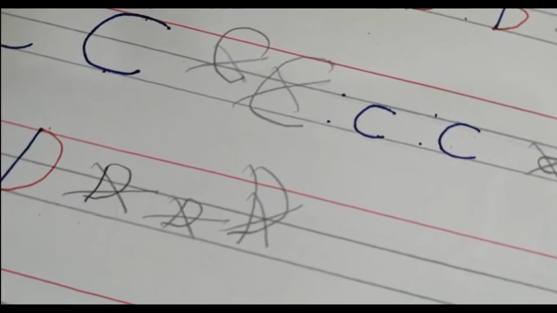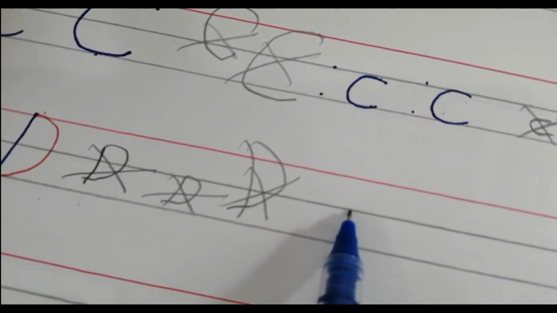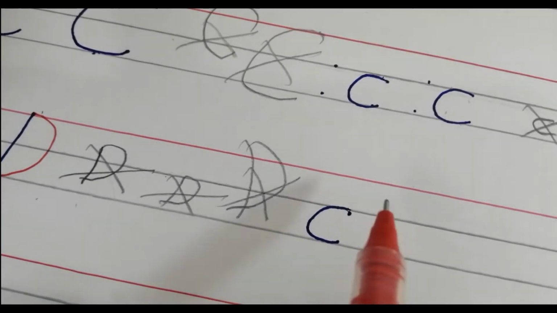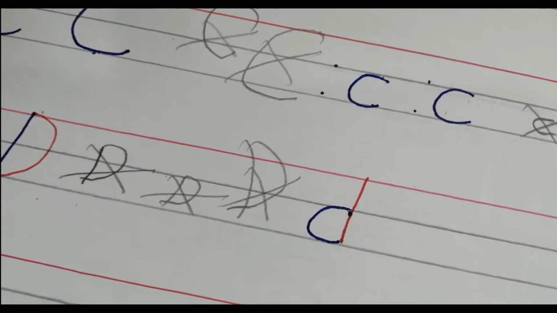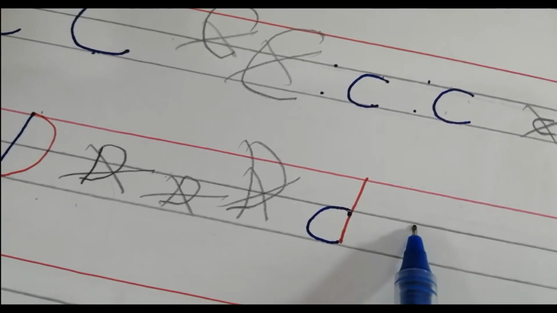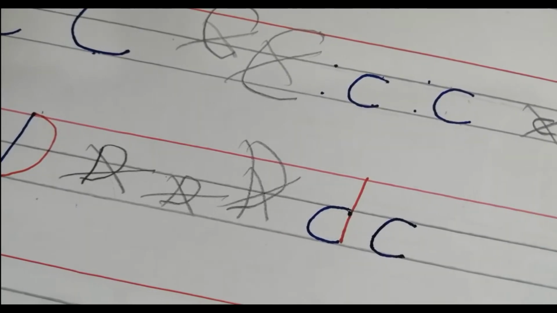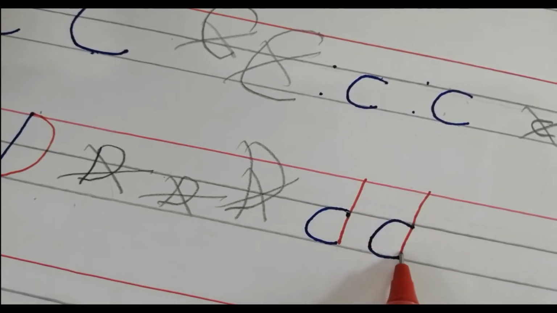Small one. Half circle between 2 lines. Which lines? Yes, very good. Line number 2, line number 3. The small one. And the falling line from line number 1 to line number 3 to close it. As you see again, half circle between line 2 and line 3. And the falling line from line number 1 to line number 3.